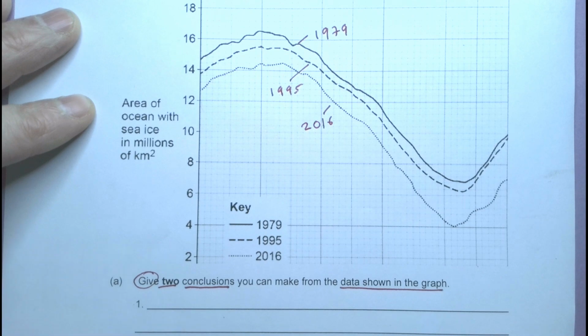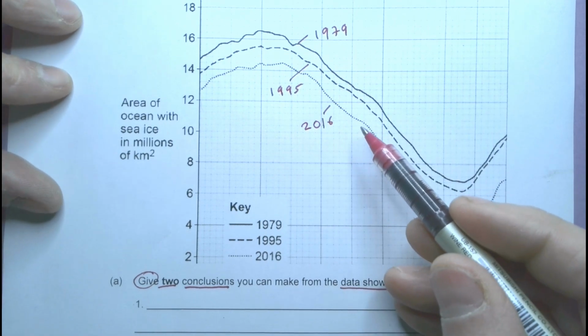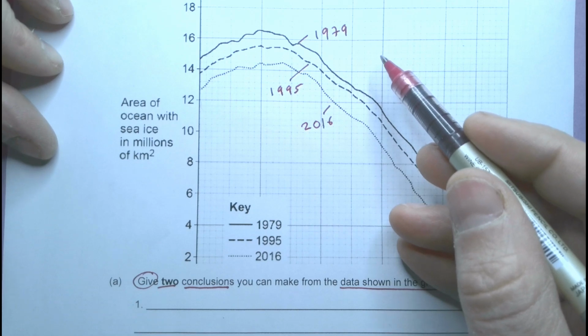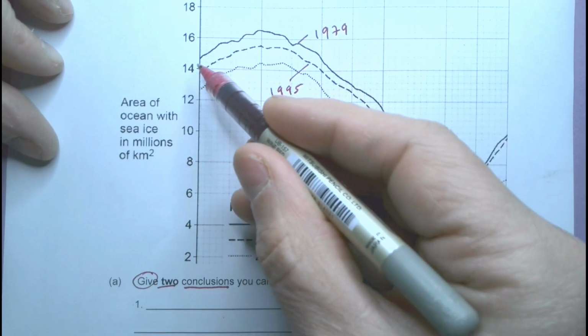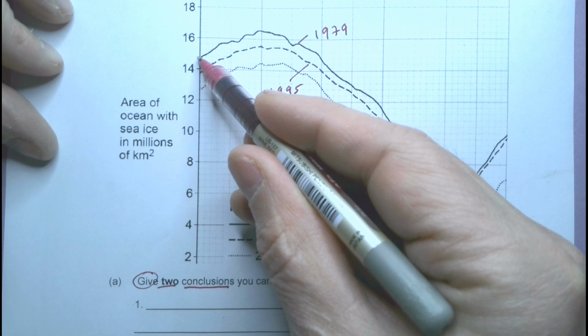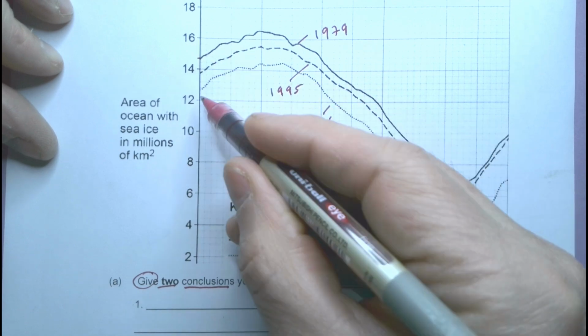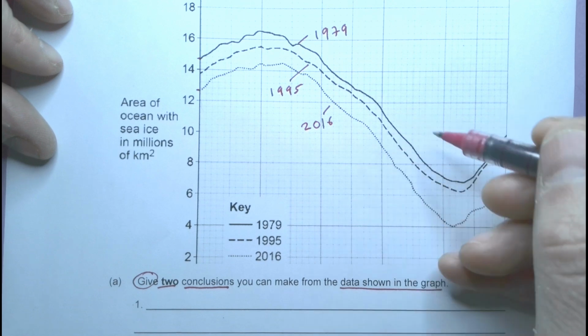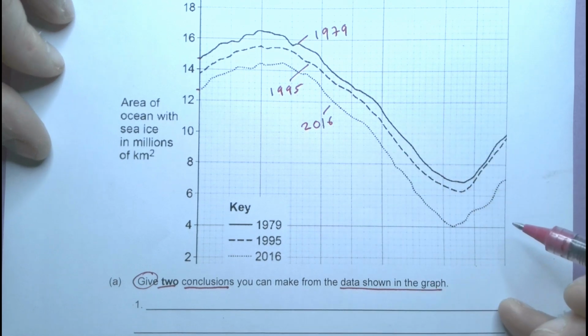Okay, what do I notice? Well, 2016 is always below 1979. And what does that mean? Well, that means that there is less. So it starts off here, 1979 has got about 15 there. Here it's about 13. So there's always less ice in 2016.